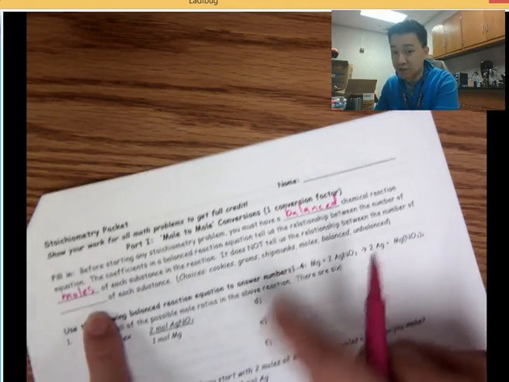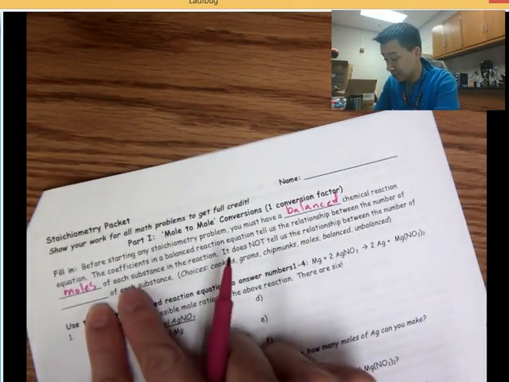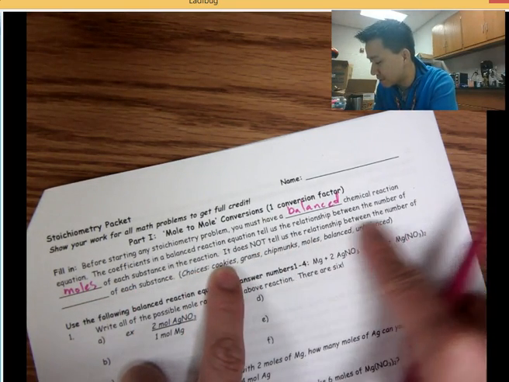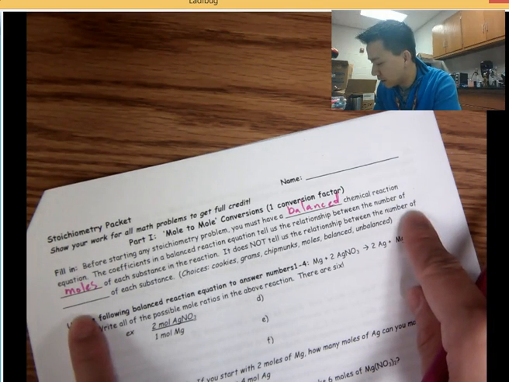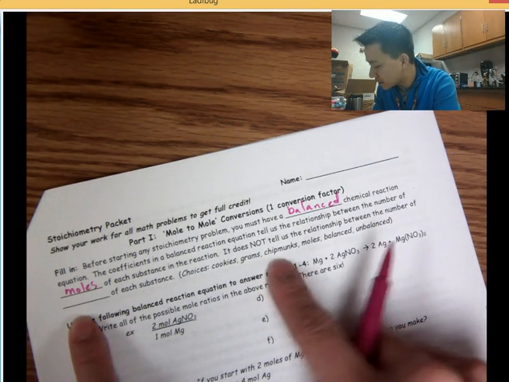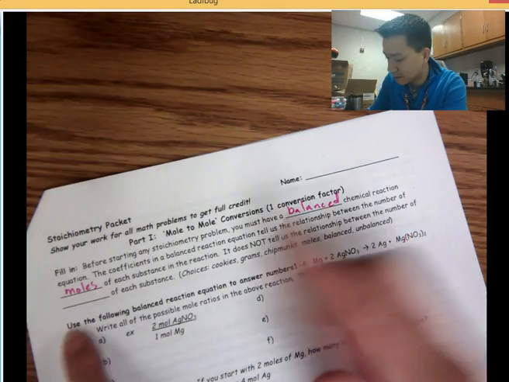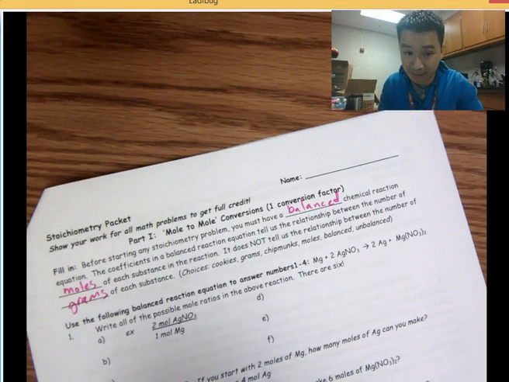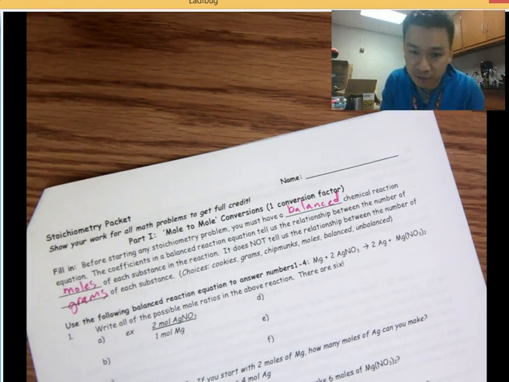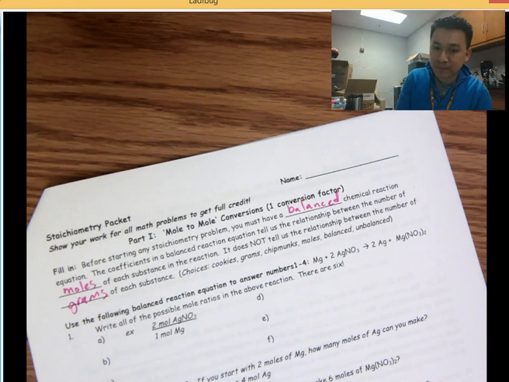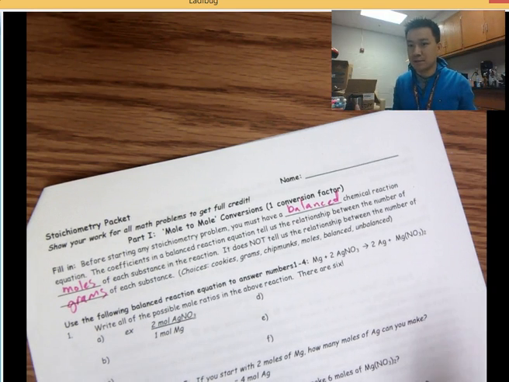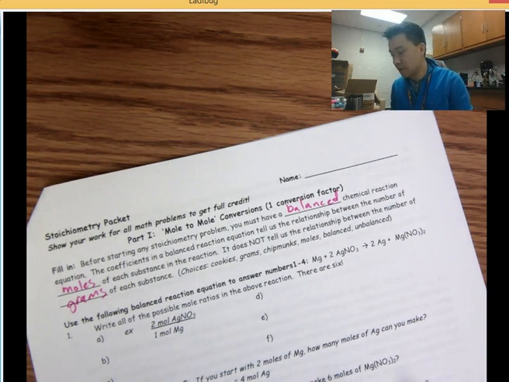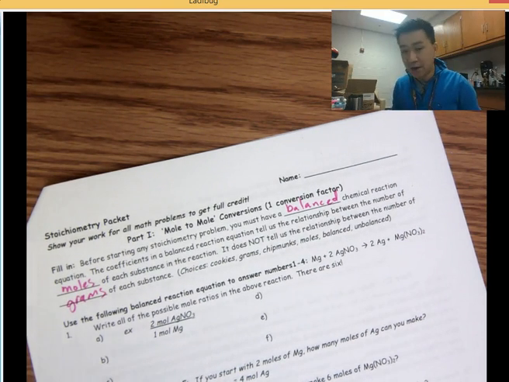It tells us the moles, not the mass, okay? So it tells us the relationship between the moles of each substance in the reaction. It does not tell us the relationship between the number of grams. Okay, it tells us the relationship between moles, not mass, not grams. Because 1 mole of water is not the same as 1 mole of salt. 1 mole of salt is not the same as 1 mole of magnesium. So here you have this nice equation there.